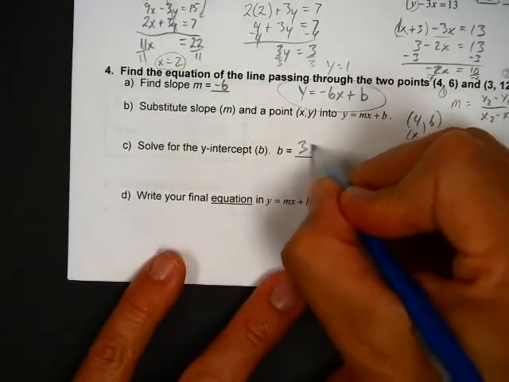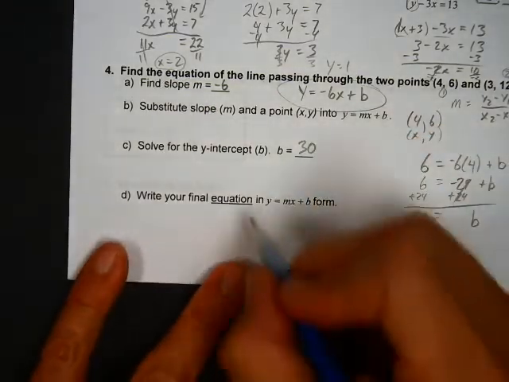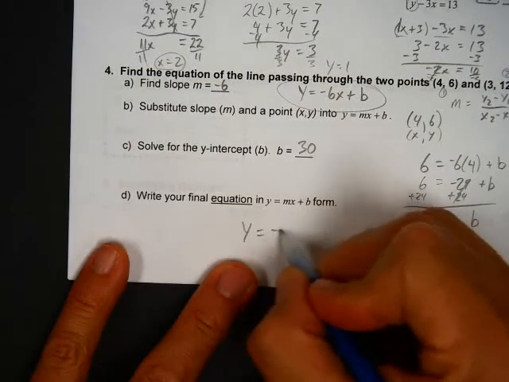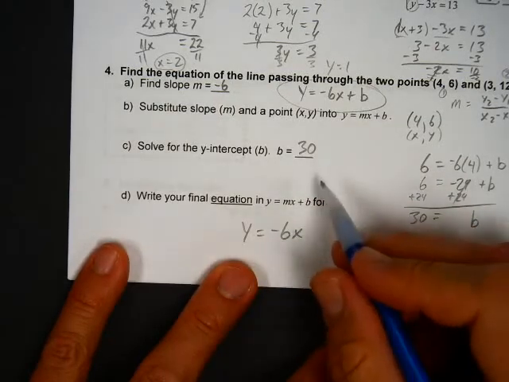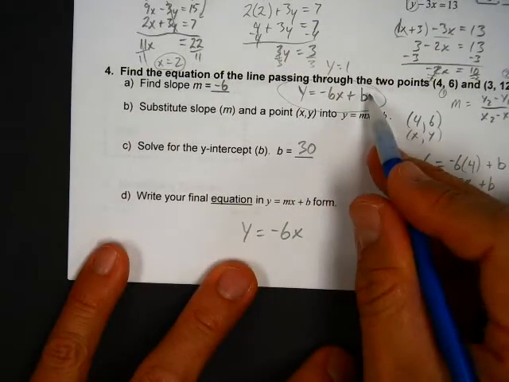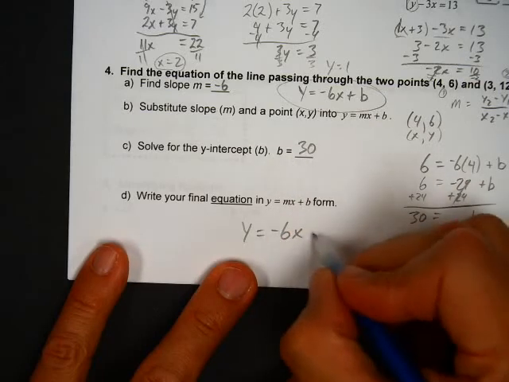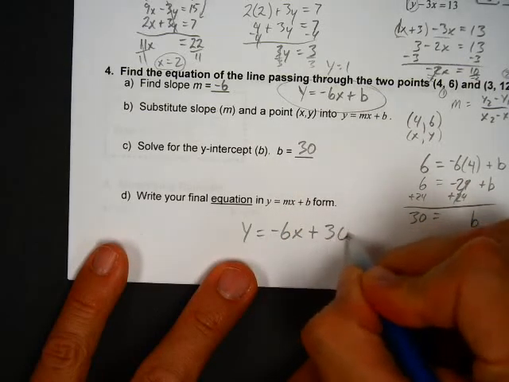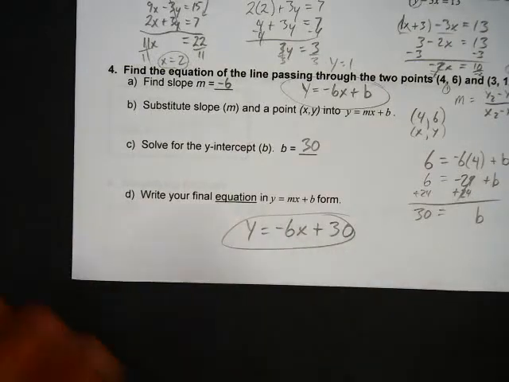So if b is equal to 30, the actual equation that we were looking for, we already knew this was a negative 6x, right? We just didn't have the b, but now that we've plugged everything in, we found the b is equal to 30. So put plus 30. B is for bada bing.